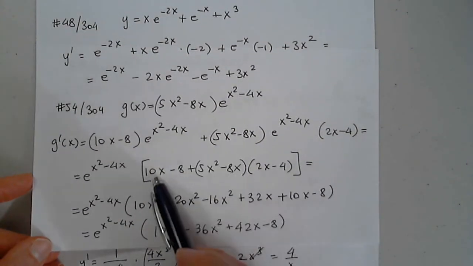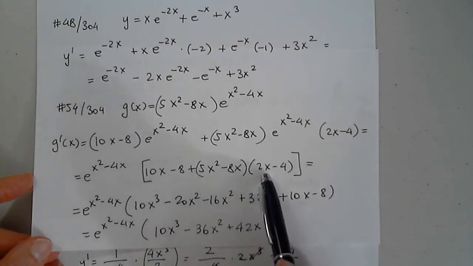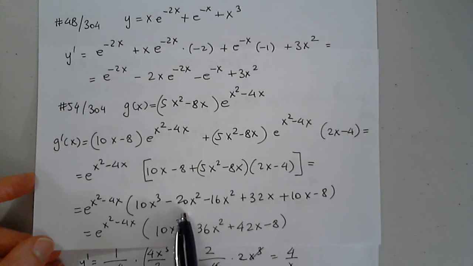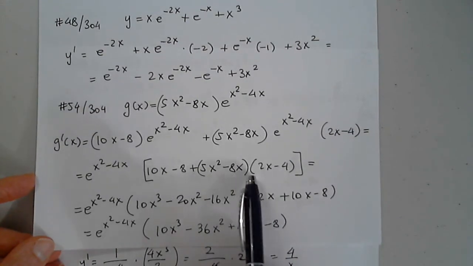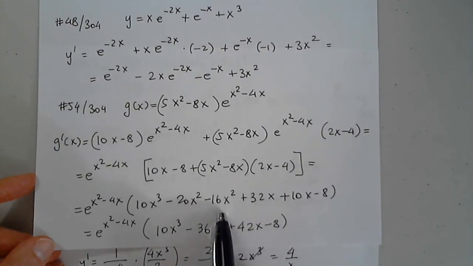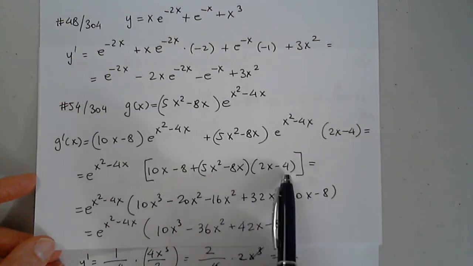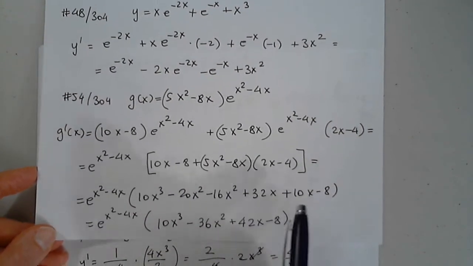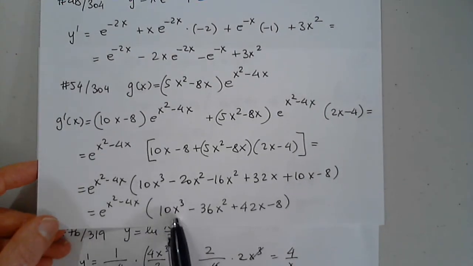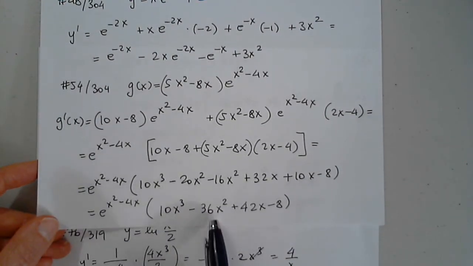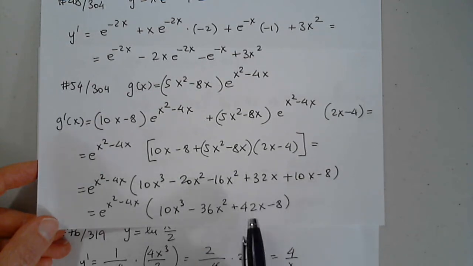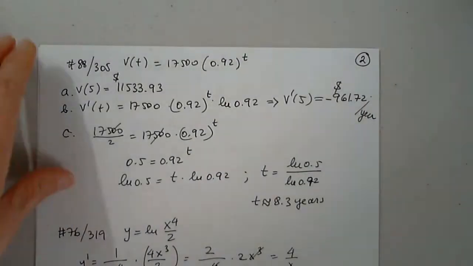5x squared times 2x, 10x cubed; 5x squared times negative 4, negative 20x squared; negative 8x times positive 2x, negative 16x squared; negative 8x times negative 4, 32x; and then plus 10x and minus 8. Copy 10x cubed, these two terms, negative 36x squared, these two terms added up, positive 42x and minus 8.